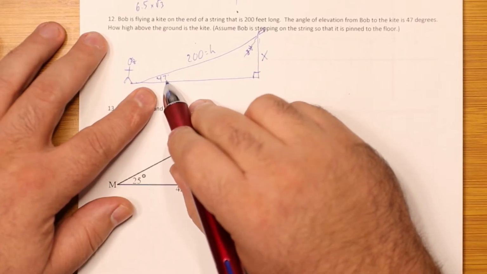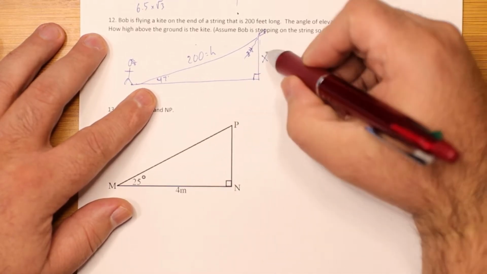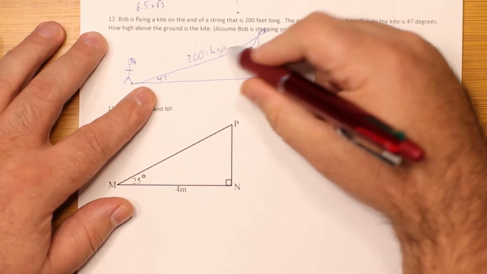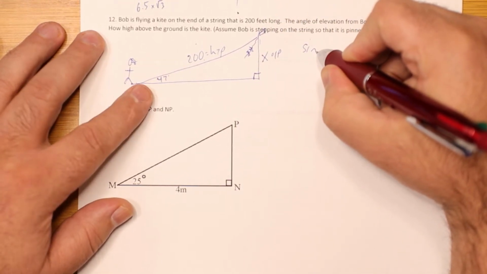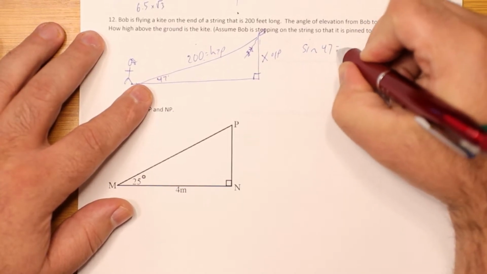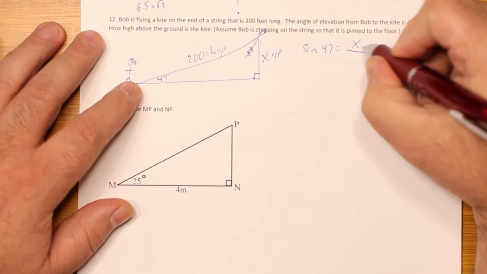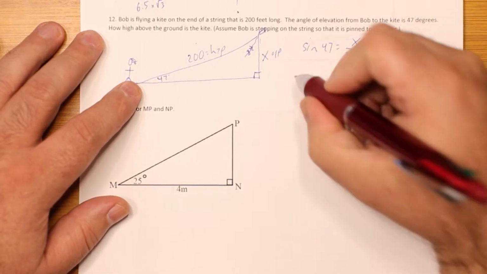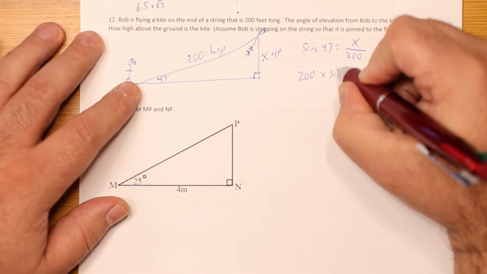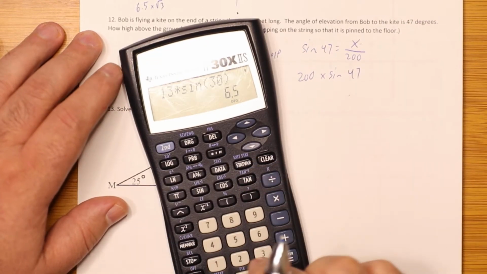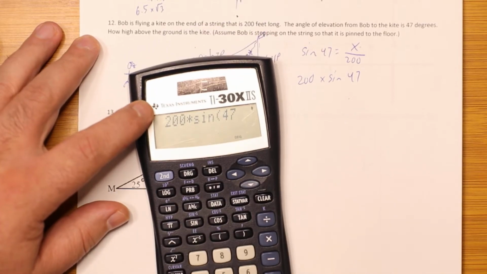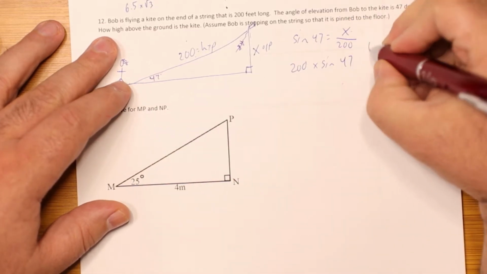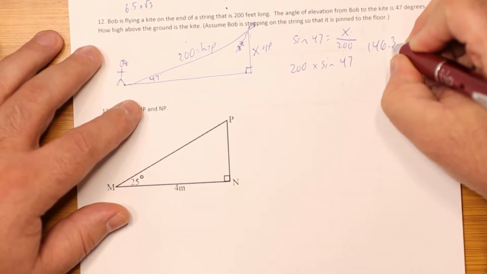Now you look at it like a SOHCAHTOA problem. From here, that's your opposite, which would be your O. That's your hypotenuse. Opposite and hypotenuse, we're back to sine. The angle goes next to that, so it's 47. On the fraction, opposite goes on top. We don't know that. Hypotenuse goes on the bottom. That's the 200. Since it's on top, we're going to be multiplying. So in the calculator, it's going to be 200 times the sine of 47. That's 146.3. And that would be feet.